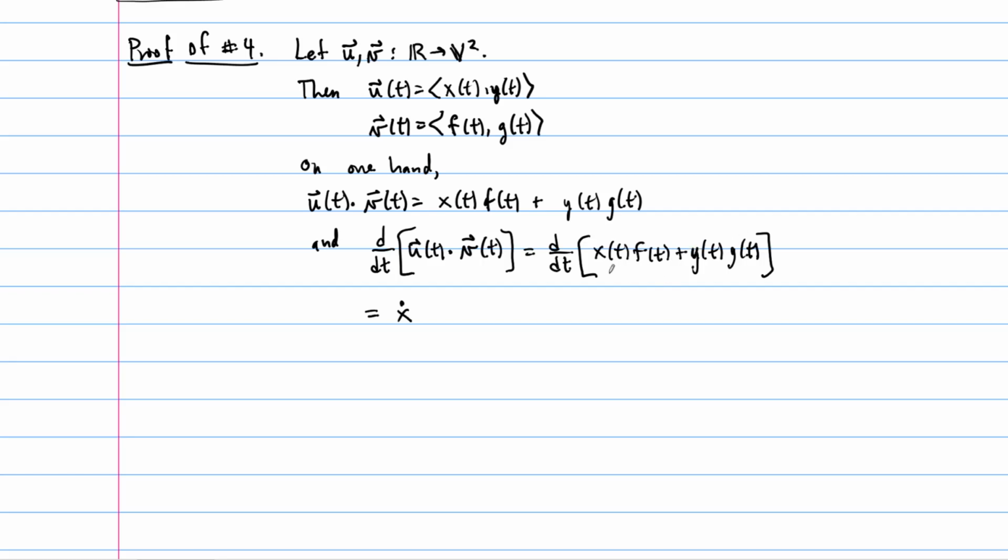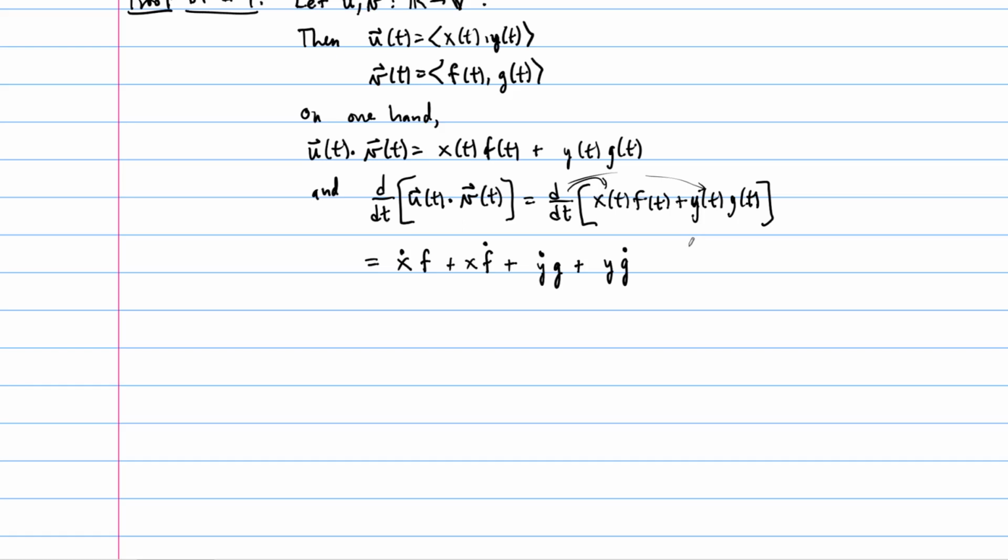But we have x dot times f plus x times f dot, plus, then here we're going to have y dot times g plus y times g dot. And so that's the product rule on each of these. As this derivative hits each of these, they each get a product rule. So we have these four terms, and now we can just regroup these.